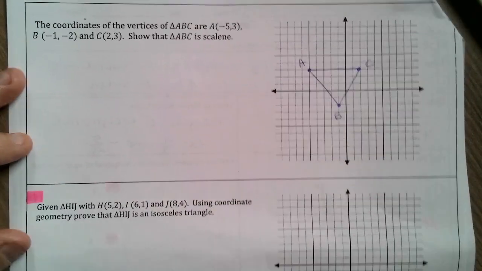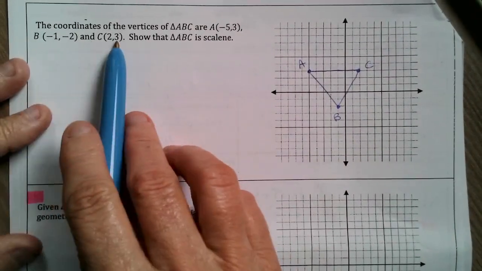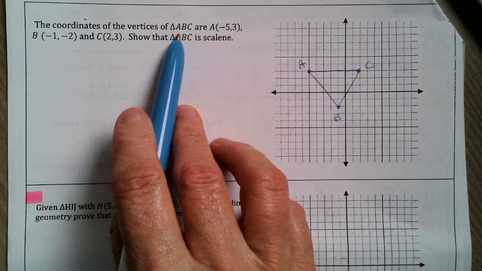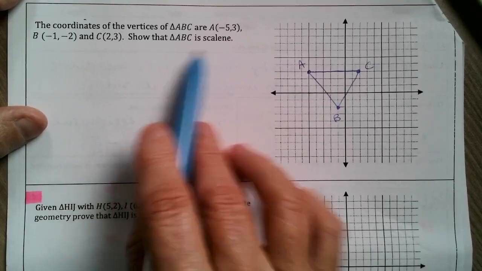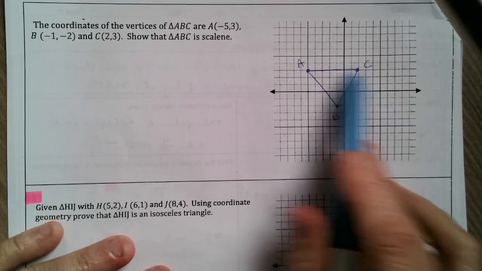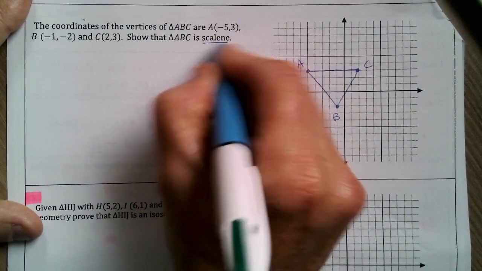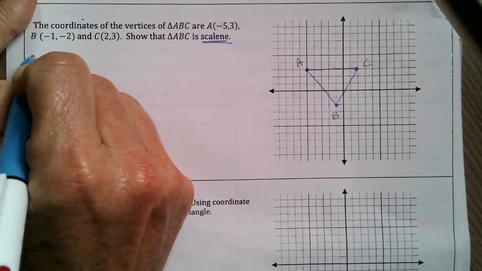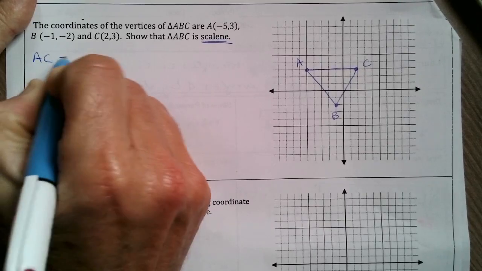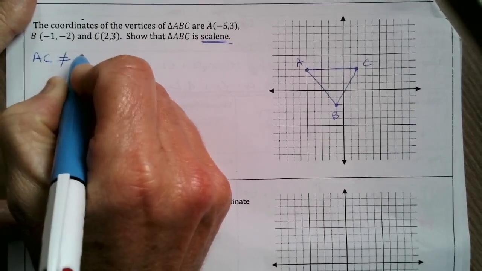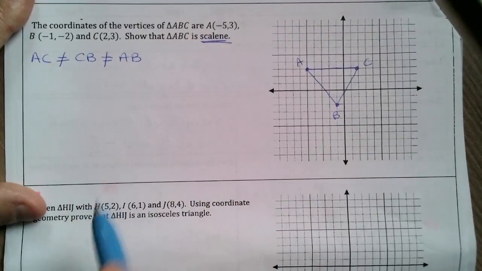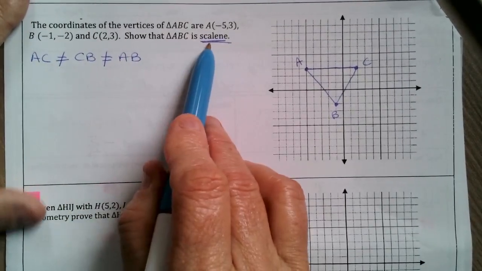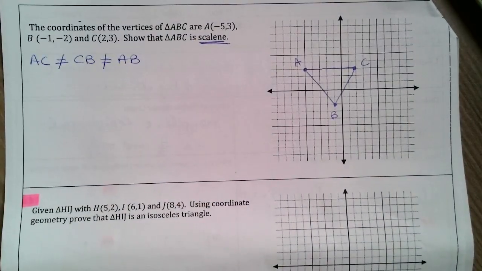All right, so let's take a look at this first example. It said the coordinates of the vertices of triangle ABC are such and such right here. Show that triangle ABC is scalene. So I've already graphed it out, but to show that it's scalene, I have to show that AC is different than CB and is different than AB. If I show that the three side lengths are different, then that is going to be scalene.